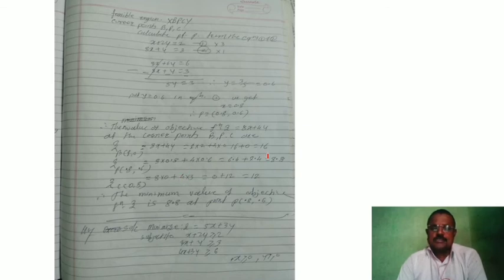Take the multiplication: 8 into 0.8 is 6.4, 4 into 0.6 is 2.4. Take the addition, that is 8.8. Right?